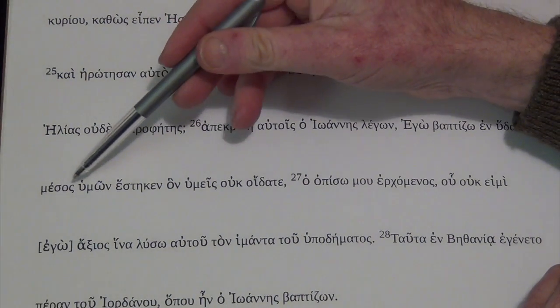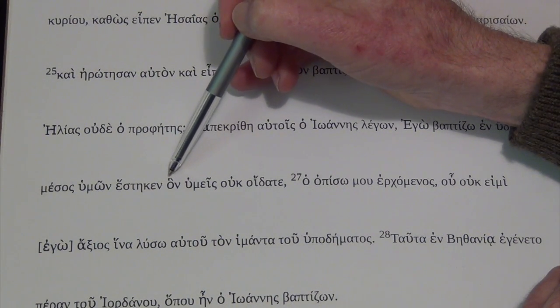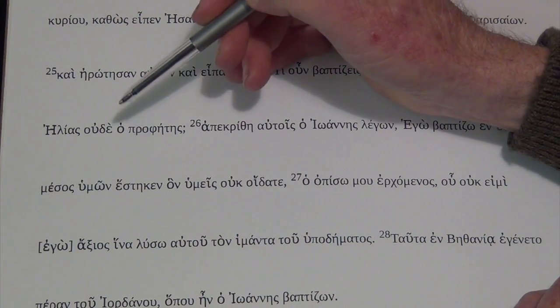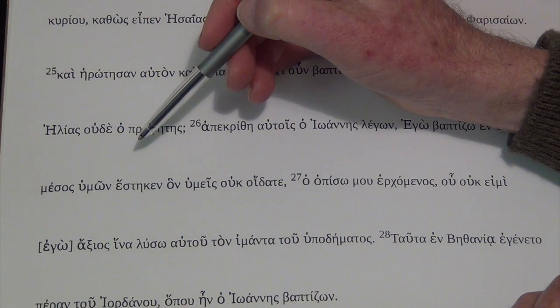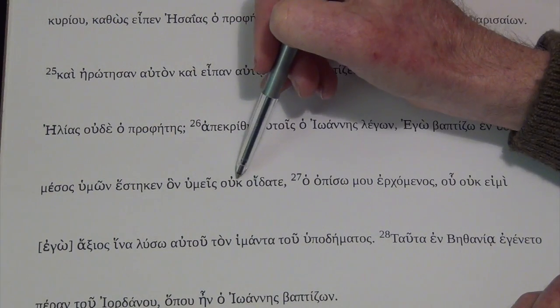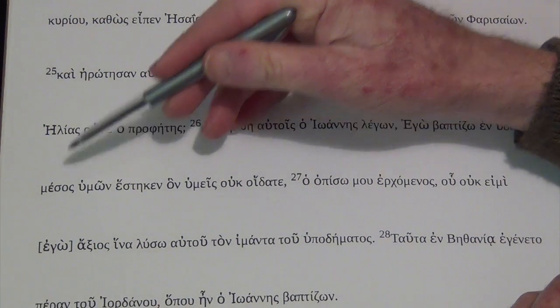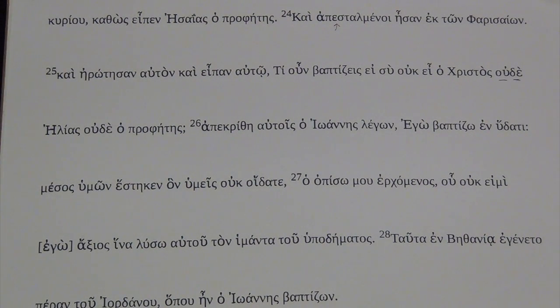Mesos humon, in the middle of you, hesteken, there stands, hon, and there's nothing in here to say someone, but in English we'd have to say someone whom you do not know. Mesos, as in Mesopotamia, between the rivers, in the middle of the rivers.